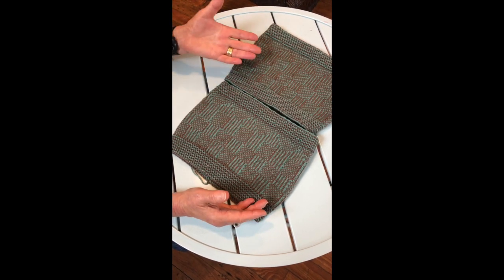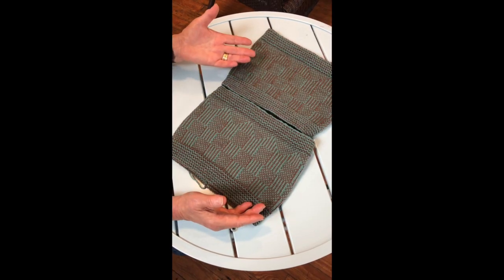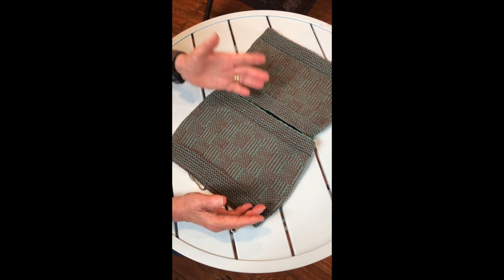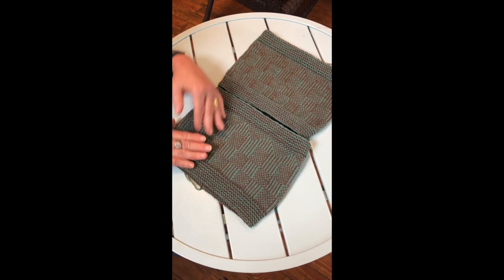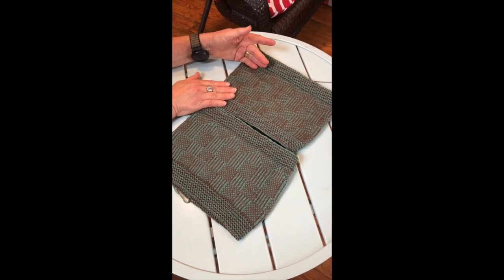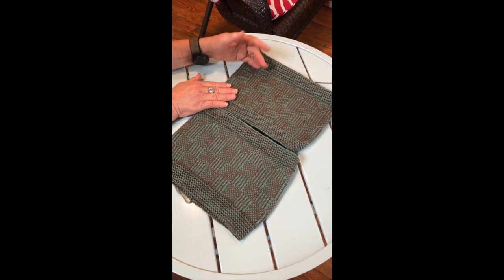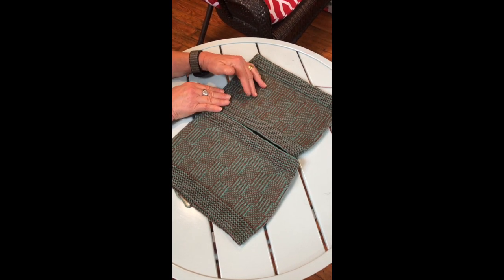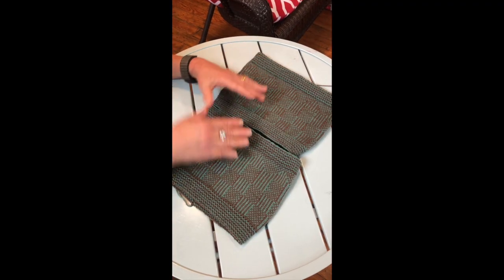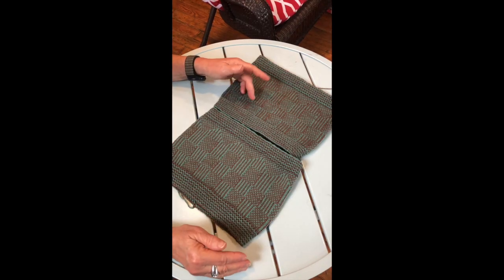Overall, the two cowls are very similar, and I think they're equally pleasing, but I was consistent in how I stranded, and I think that you can see that if you were inconsistent and kind of randomly changed hands, it would result in a much less pleasing motif in these.